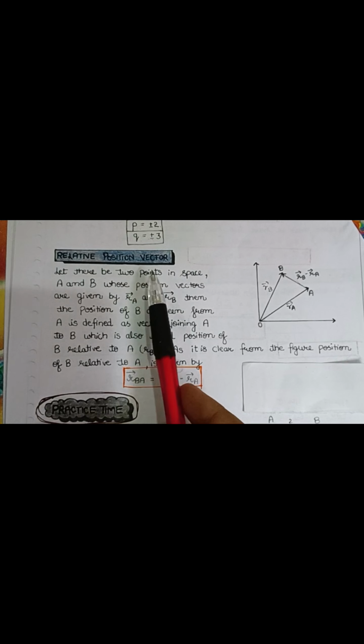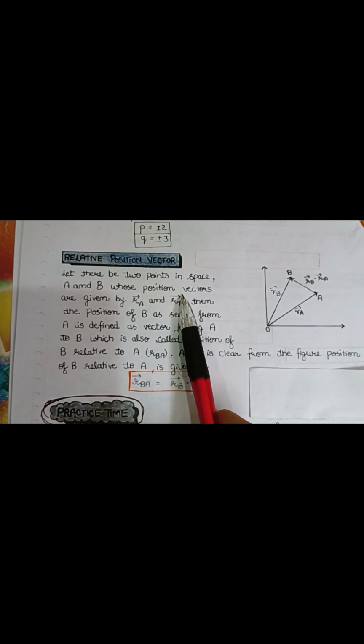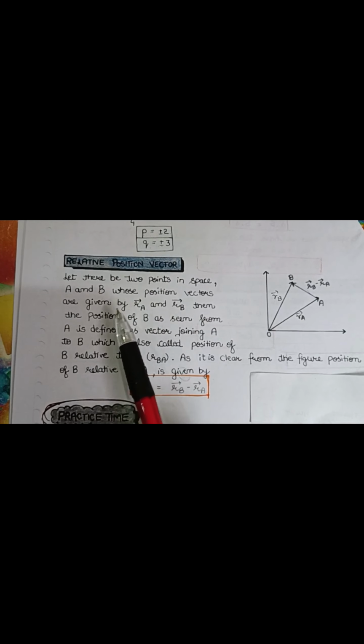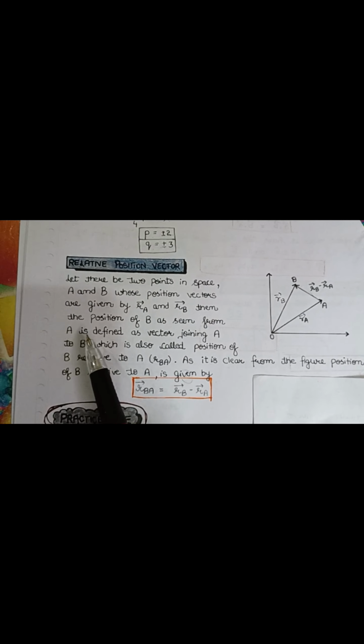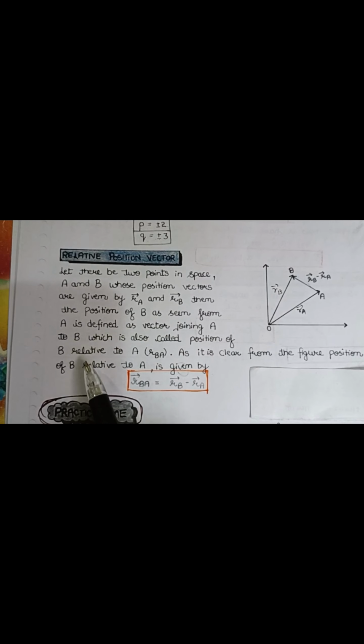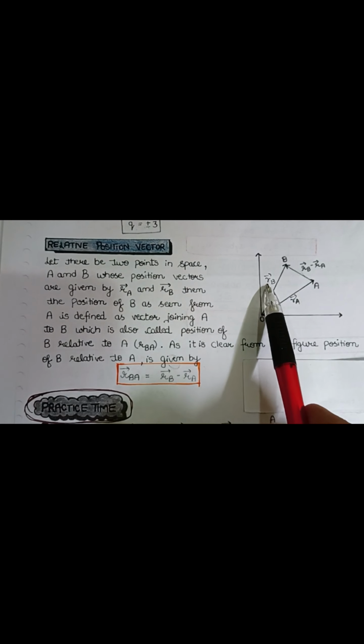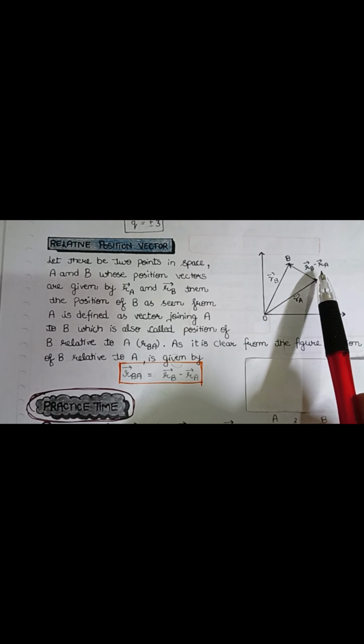Now let's learn about the relative position vector. Let there be 2 points in space A and B whose position vectors are given by R vector A and R vector B. Then the position of B as seen from A is defined as the vector joining A to B, which is called the position of B relative to A, or R BA. As is clear from the figure, the position of B relative to A is given by R vector BA equals R vector B minus R vector A. Here we can see that this is R vector A, this is R vector B, and this is R vector B minus R vector A.